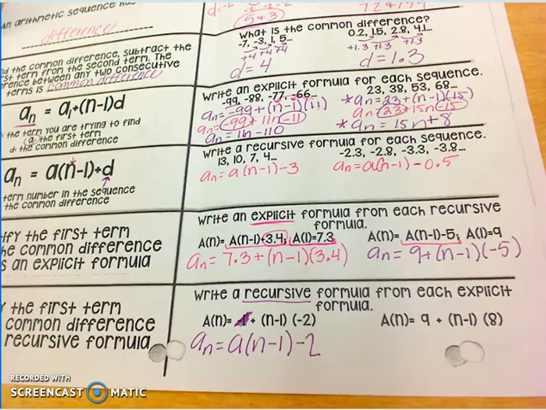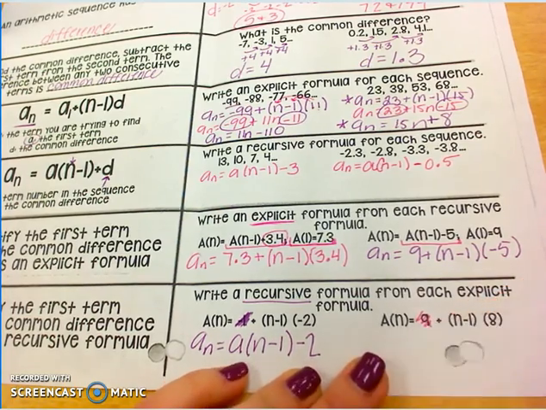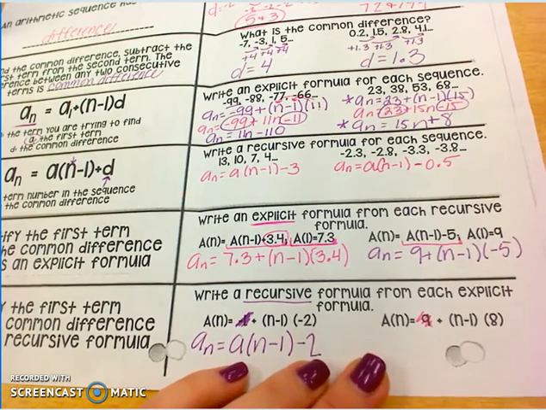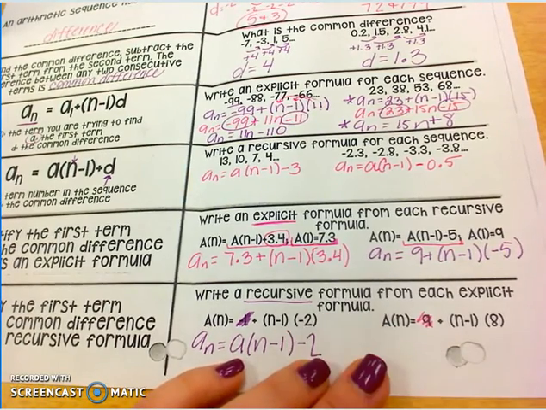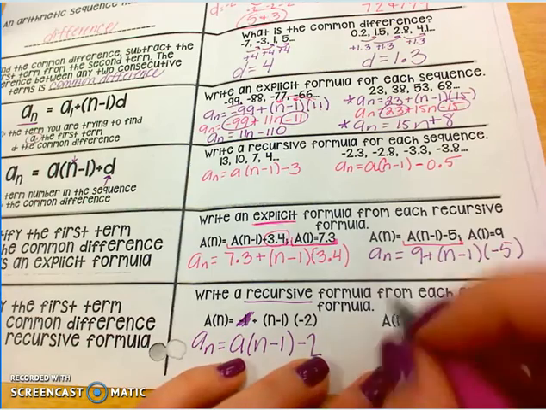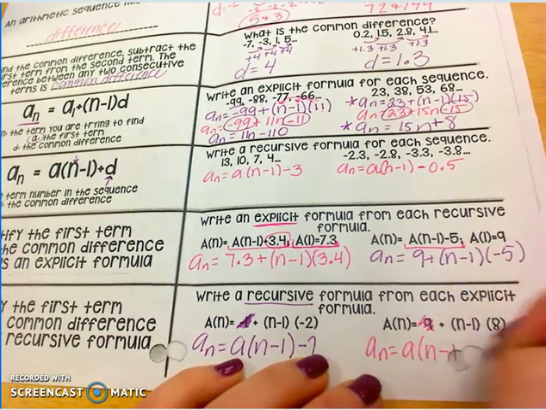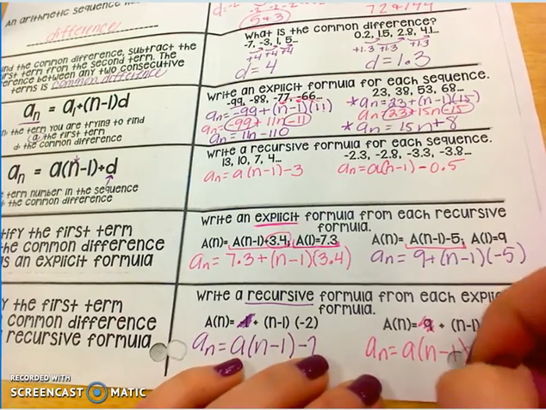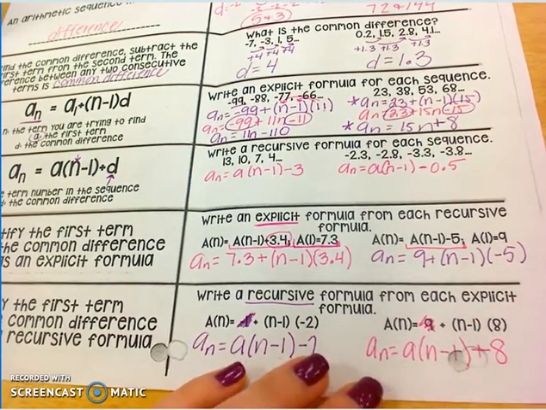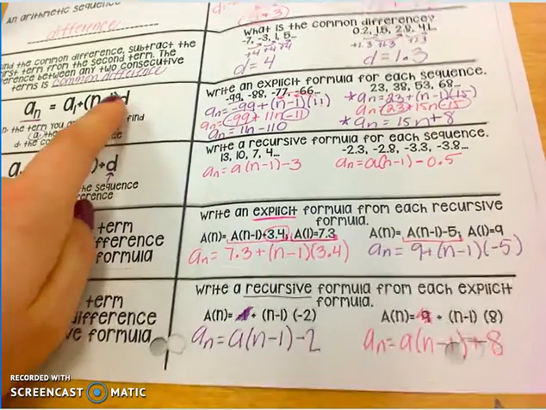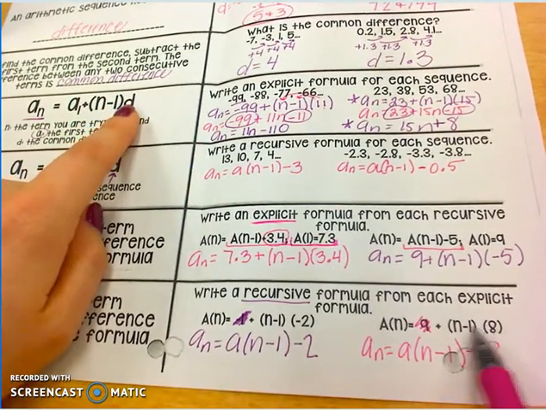So when you unpause, you should have seen that this number was crossed out. You need to know that because I don't care about the first term if I'm writing recursive. And now I'm going to leave that a times n minus 1. And this is a positive 8. So plus 8, because recursive tells me to add. That explicit is what multiplied.